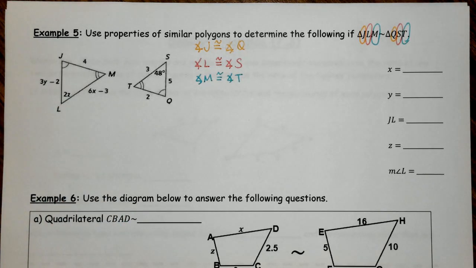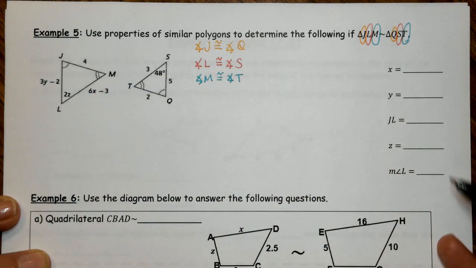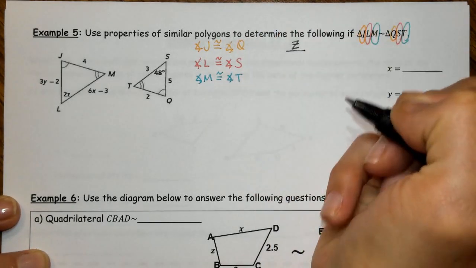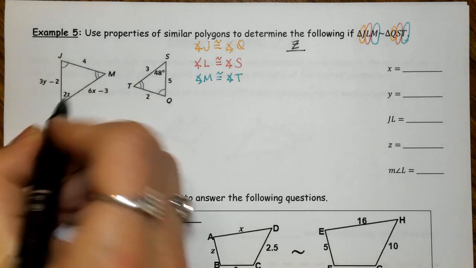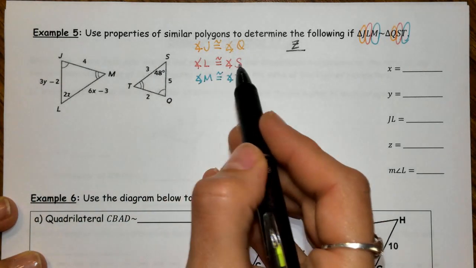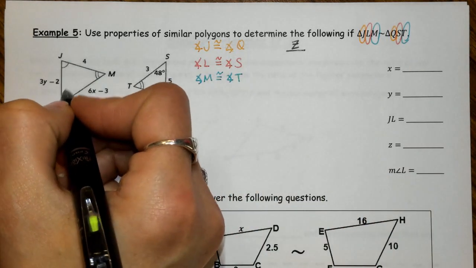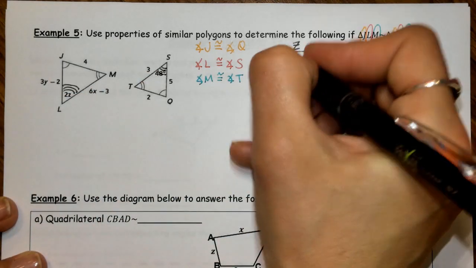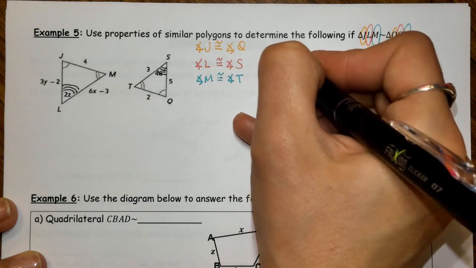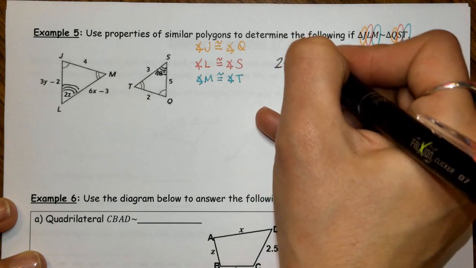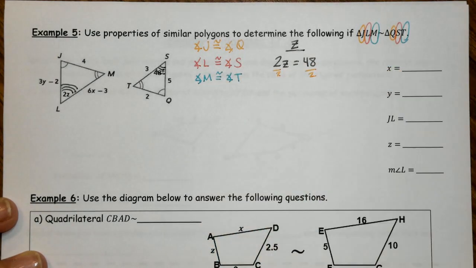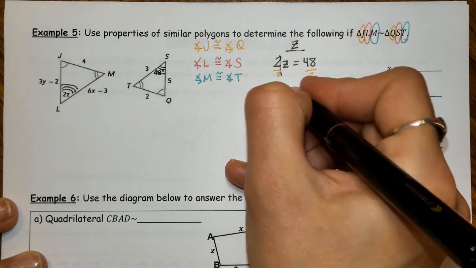And so I'm going to go ahead and start with that one, finding what Z is. That's down here, all right? So to find Z, we're going to see here that angle L and angle S are going to be congruent. So all we have to do, and they didn't have the congruent marks, we can go ahead and put them in. We've got to put 3 in. So we're going to set 2Z equal to the 48. We just have one step to solve. We're going to divide by 2 and find out that Z is going to be 24.